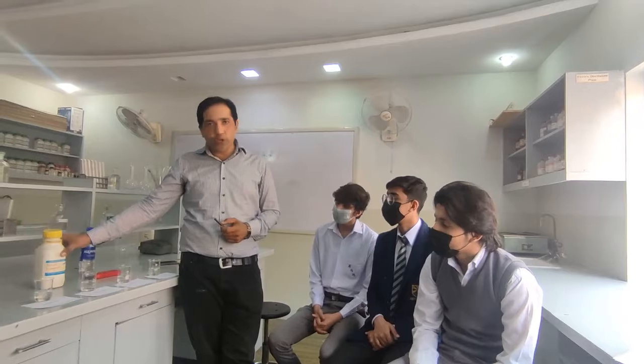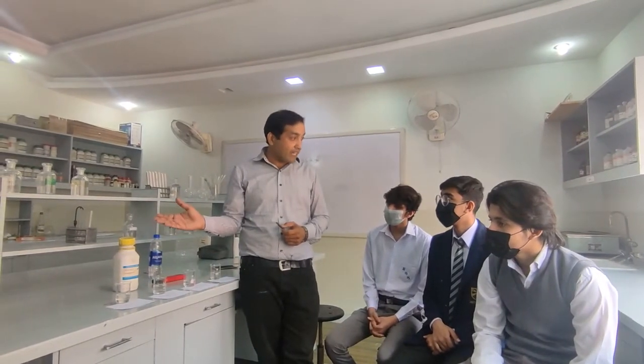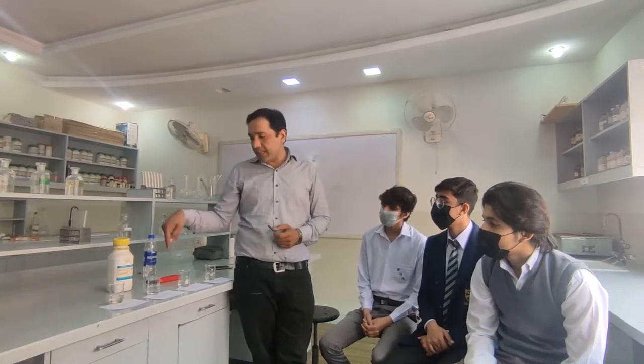If we add KMnO4 into the tap water, the color of KMnO4 may change from purple to colorless, but in the case of the distilled water, the color remains purple.